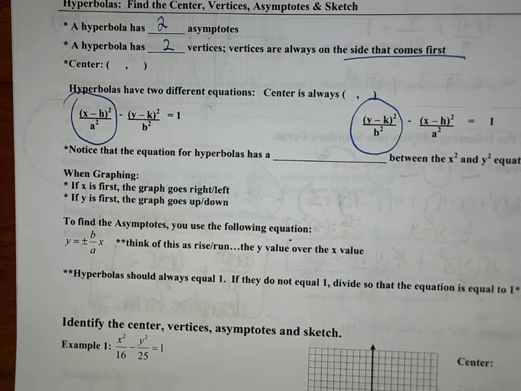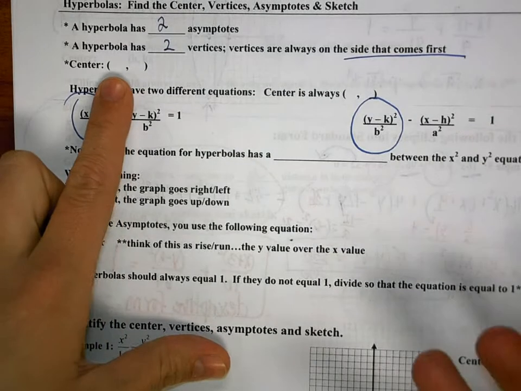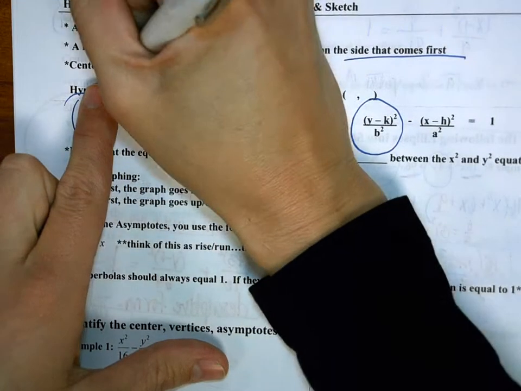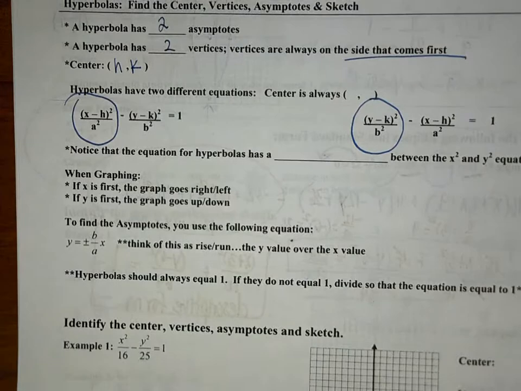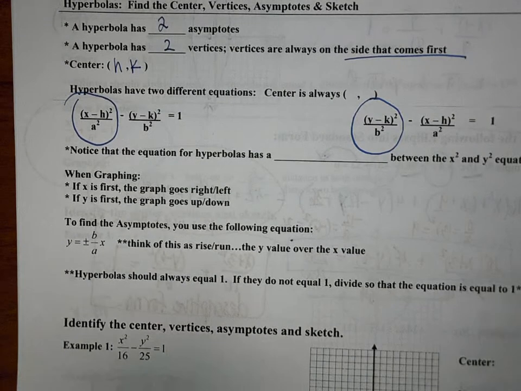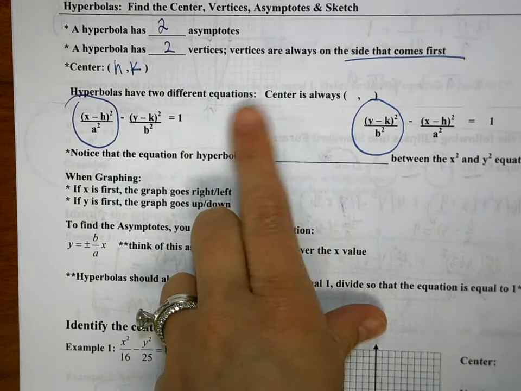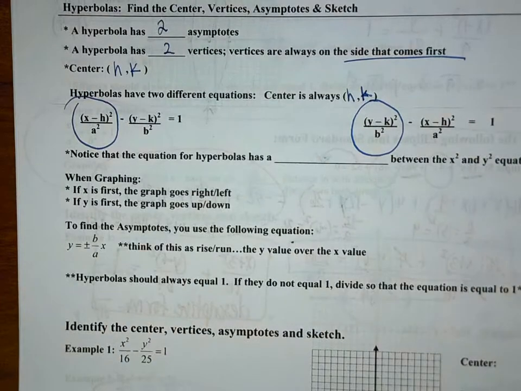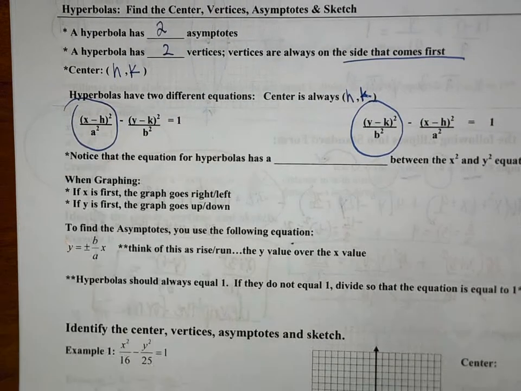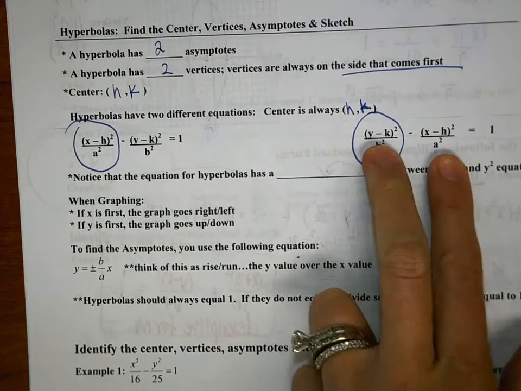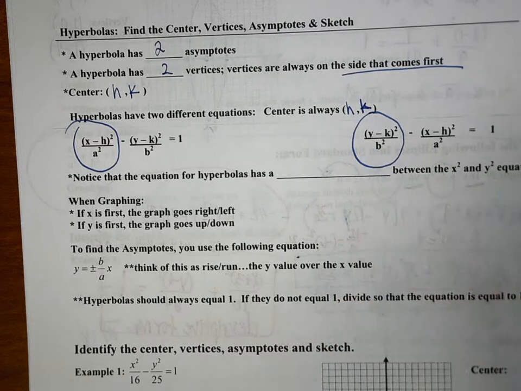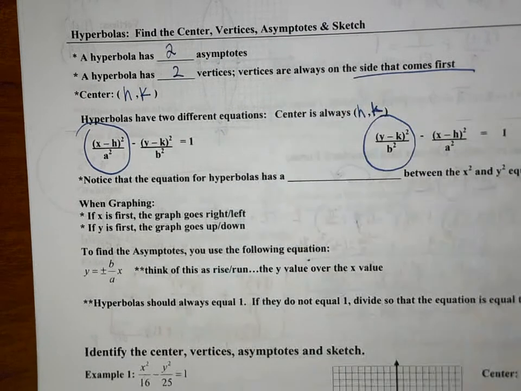Okay, so again, our center, anybody have any idea what the center is going to be? H, comma, K, just like it was on our other shapes. Hyperbolas have two different equations, but the center is always H, comma, K. You need to remember that your H value always goes with the X and your K always goes with the Y. So on this one, when Y comes first, make sure that you're still putting it with the Y part in your center. Don't get confused that since it comes first, it's going to be the X value. Y's go with the Y value, X's go with the X value.